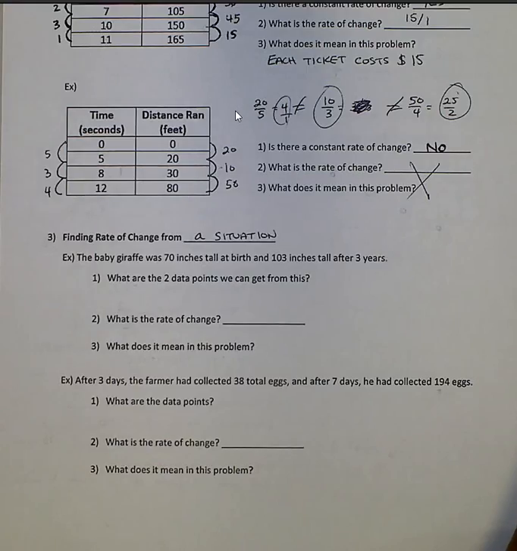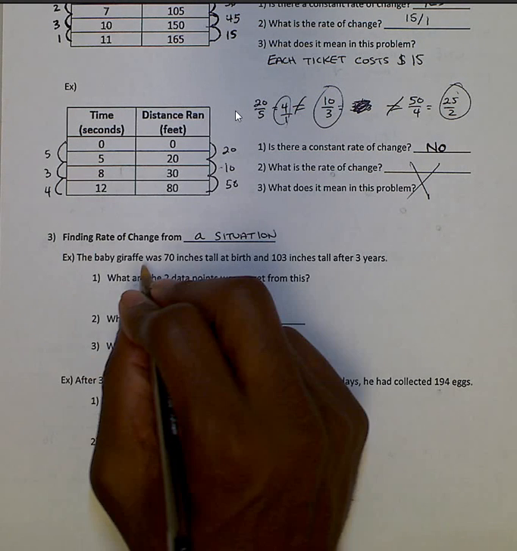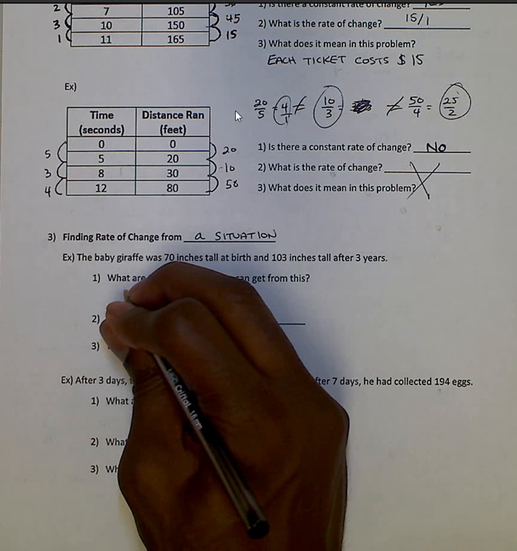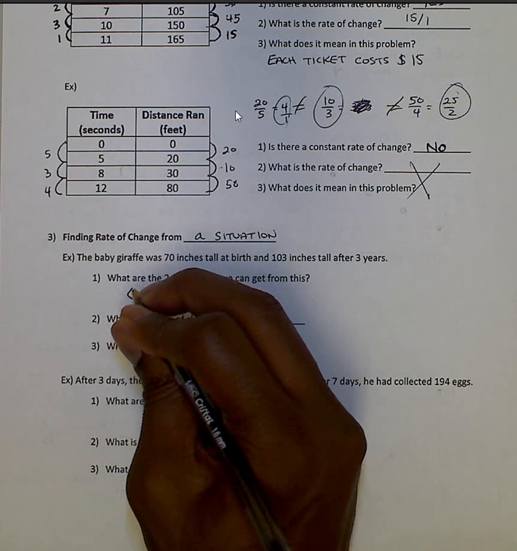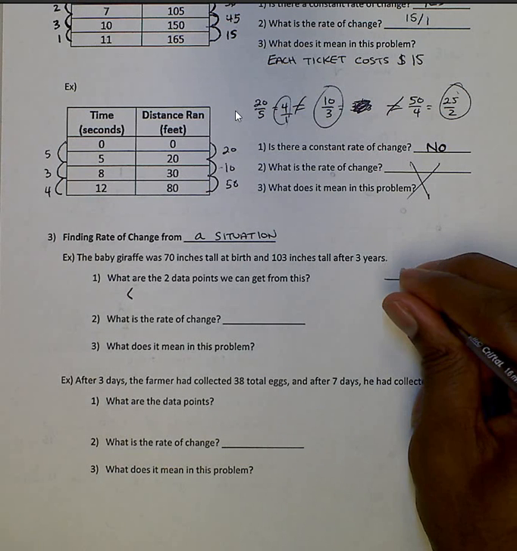What 2 points of data can we get from this? It's important to remember that most of the time, time is x. For these two things, we know the baby's height at birth. Let me make a table here because that helps me out. That time would be 0.